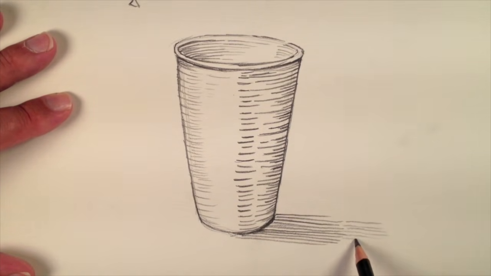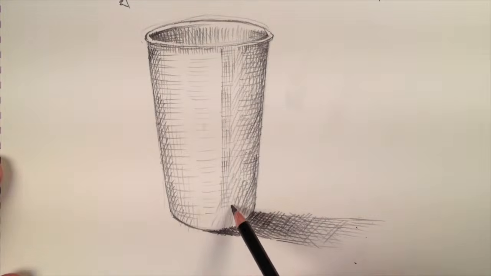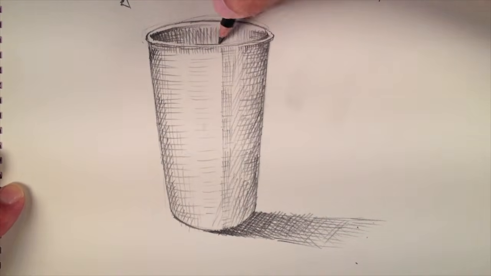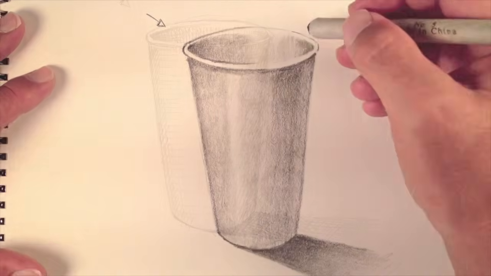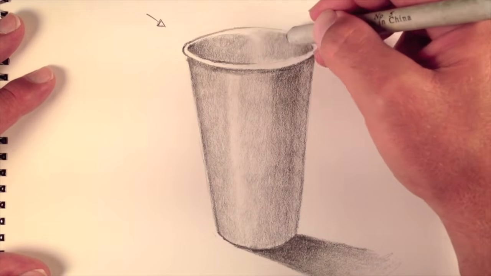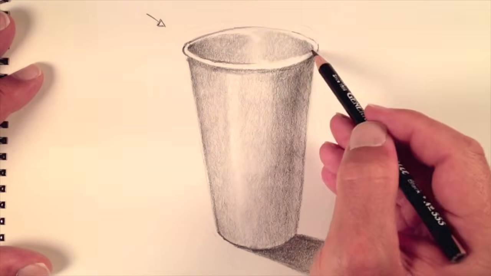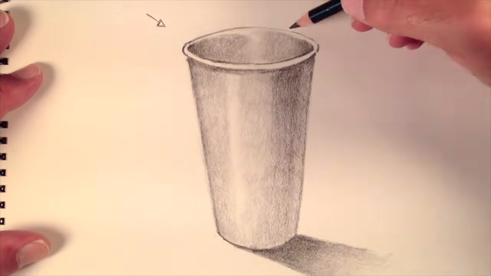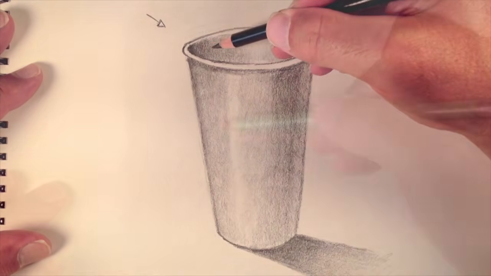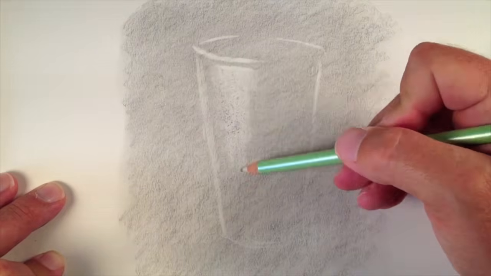Hatching is where the lines go in the same direction. The closer the lines are placed to each other, the darker the value. Then you have cross-hatching, where the lines cross over each other. The more that the lines cross over, the darker the value. Then there's blending, where you can create smooth transitions from darker values to light values, either by using a blending stump or adjusting the amount of pressure put on the pencil.